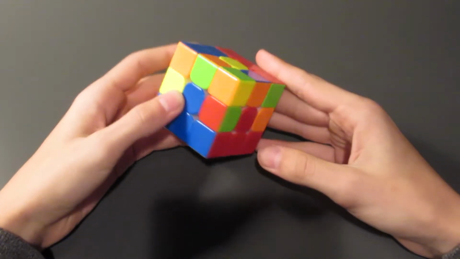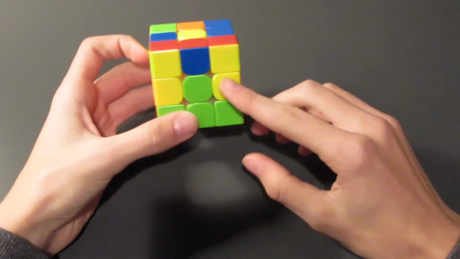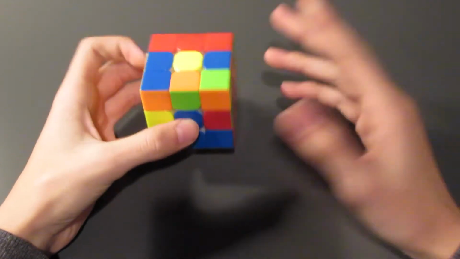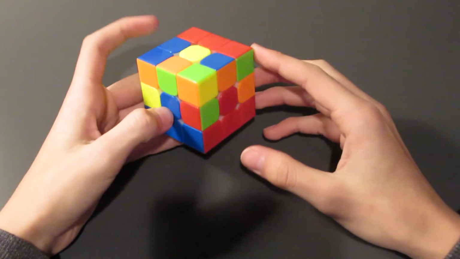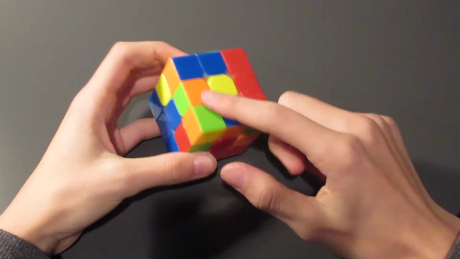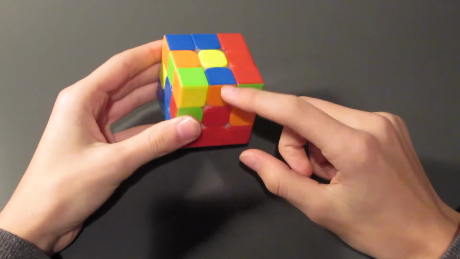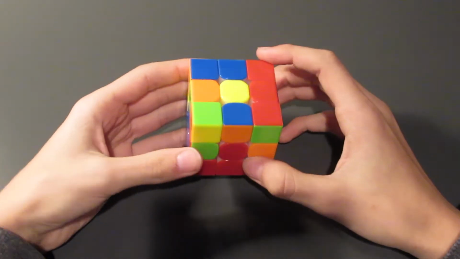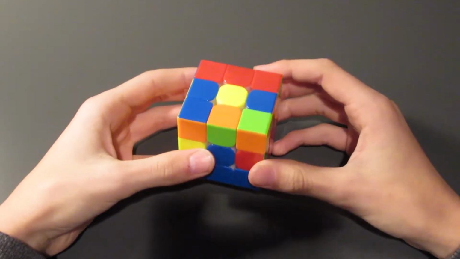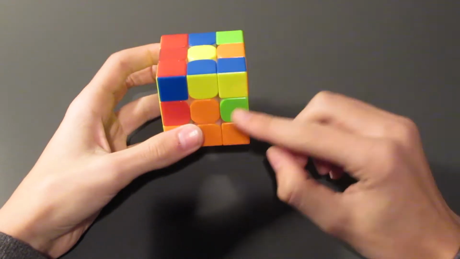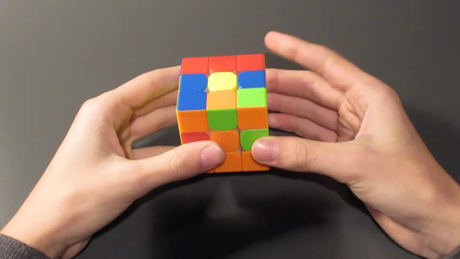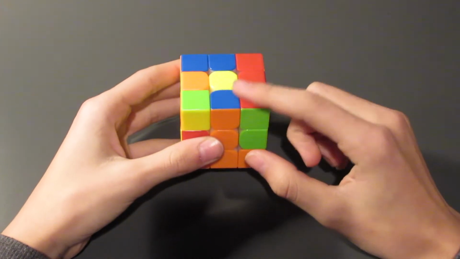So the third step is to solve these middle layer edges. The first thing we need to do is find an edge that does not have yellow in it, that is in the top layer. So here's one, it is the blue and orange edge. So the first thing we need to do is find the blue and orange centers, so here they are, and do U moves until we find this edge.